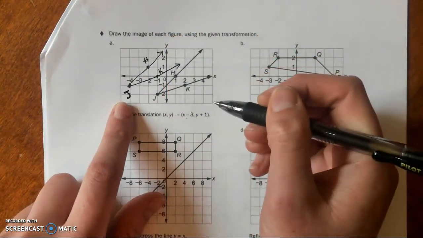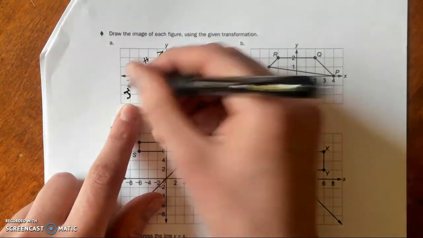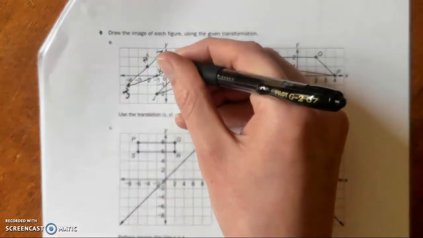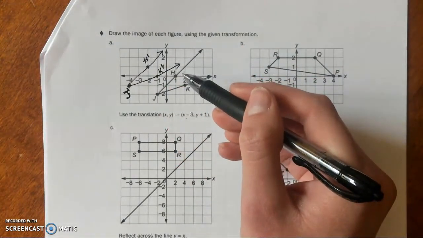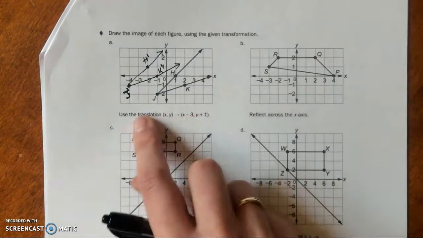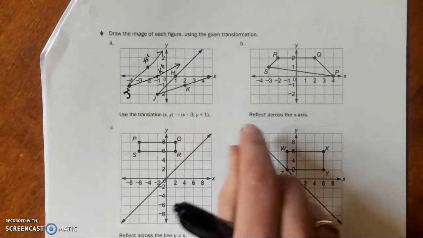And really I should have labeled these J prime, H prime, and K prime, because this is our image. This is what happened afterwards. Okay, so this is an example of a translation. And next we have a reflection across the x-axis.